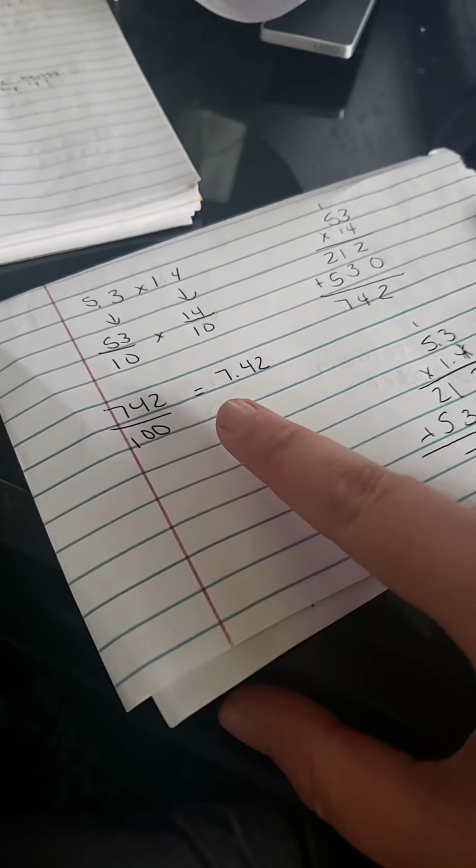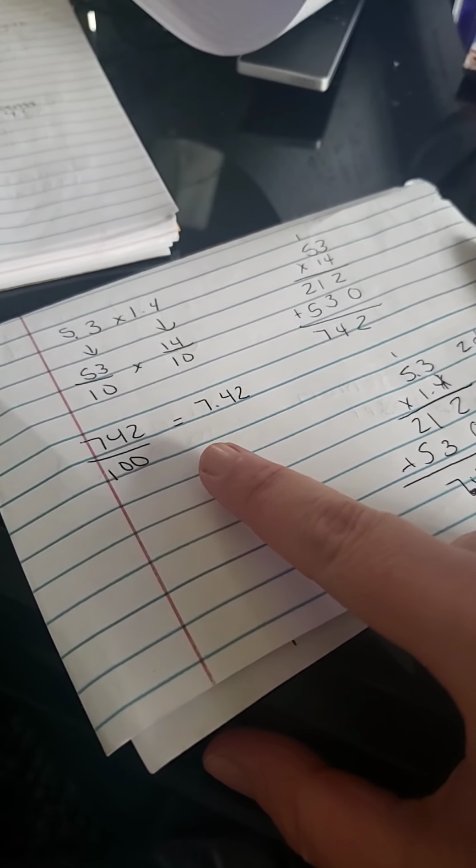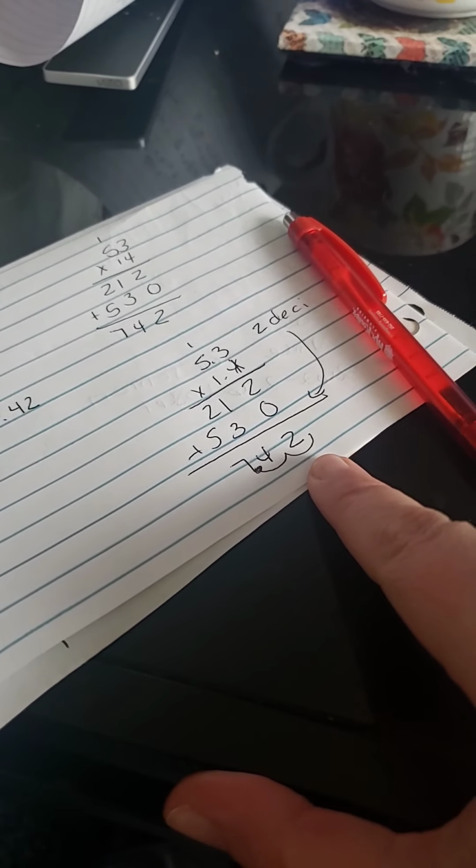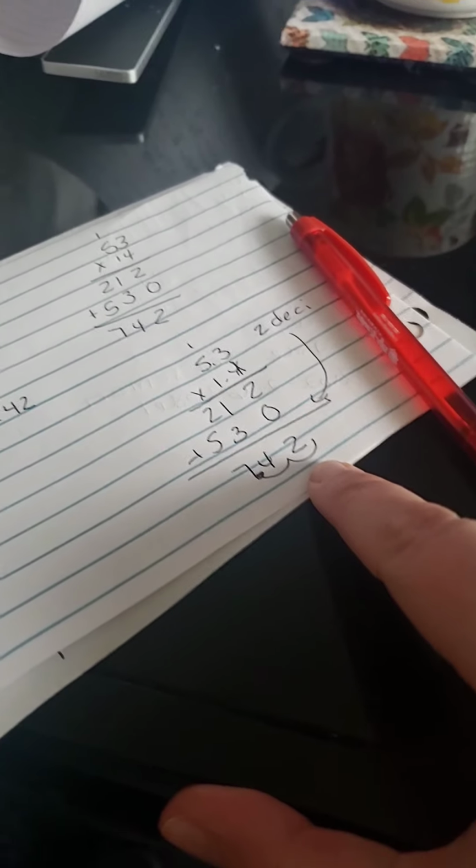Either way, guys, you're going to get the same thing. You can solve it this way if the fraction helps you see how you're going to get the decimal where it needs to be. Or you can do it the old way where we did it way in the beginning of the year. Either way is totally fine.